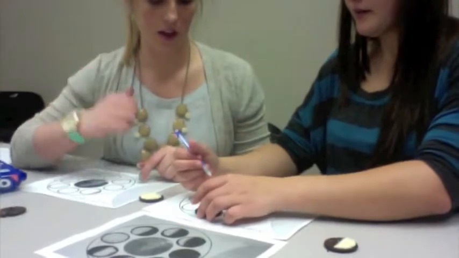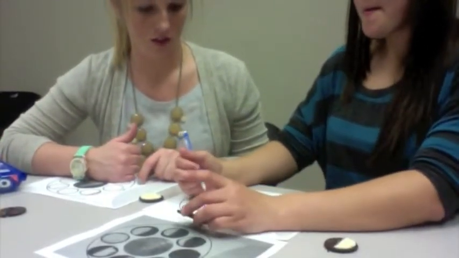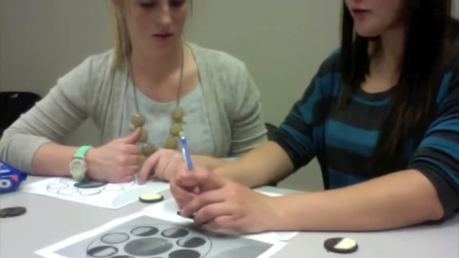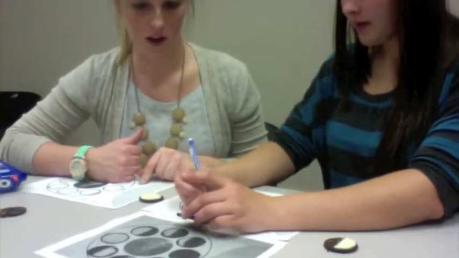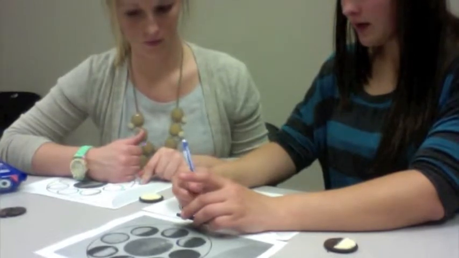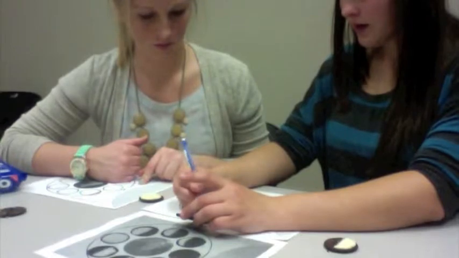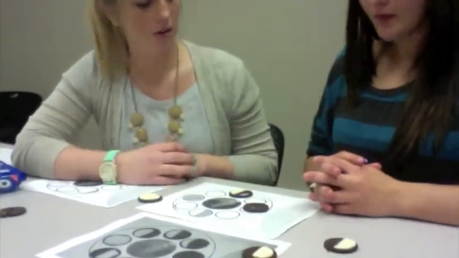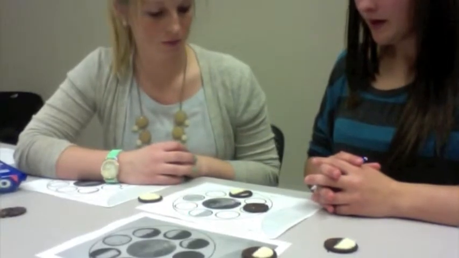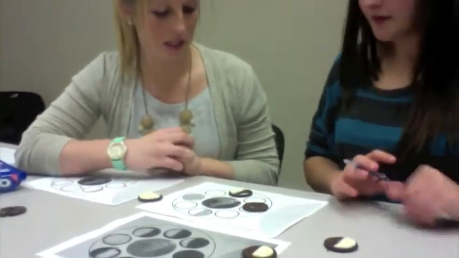So let's move our cookie and color the exact way that our cookie looks. Do I just cut it in half? Yeah. Because we can only see half the moon. Right. Good job. Okay, now what comes next? That one. Right, the waxing crescent.